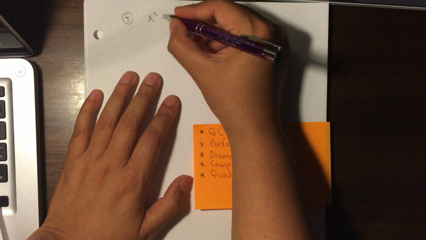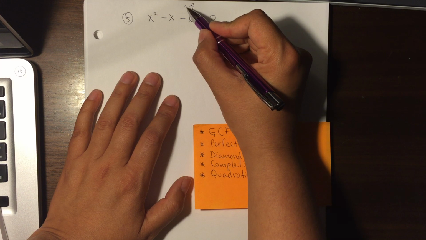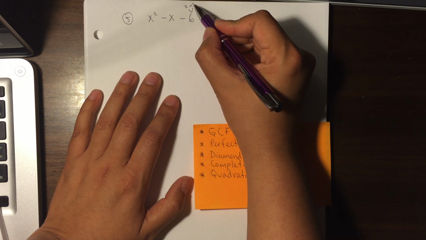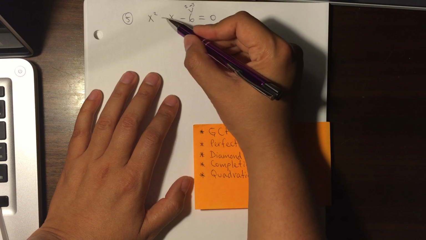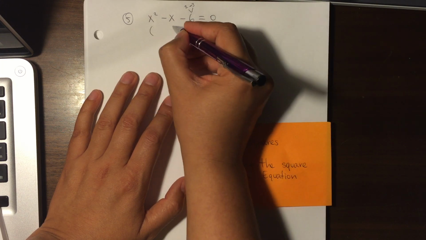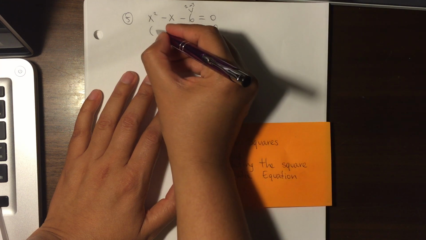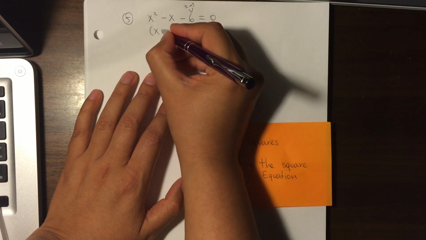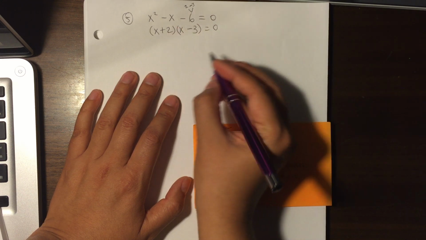But this tells me the sign of the bigger of the two factors. So now let's check that. 2 times negative 3 is negative 6. 2 plus negative 3 is negative 1. So those will be my two factors. So it will be x plus 2, x minus 3.